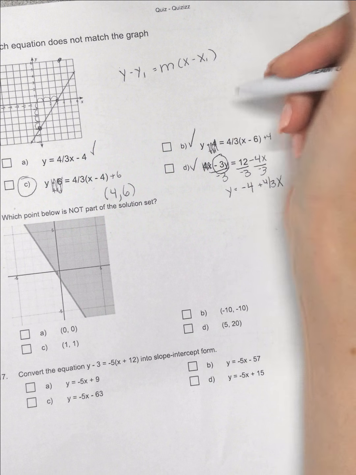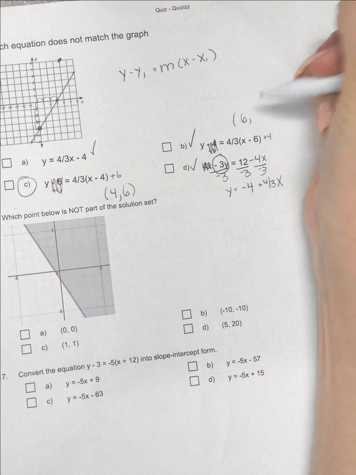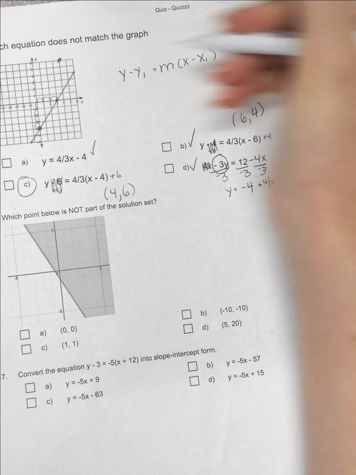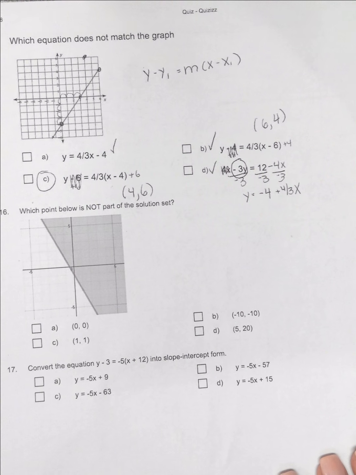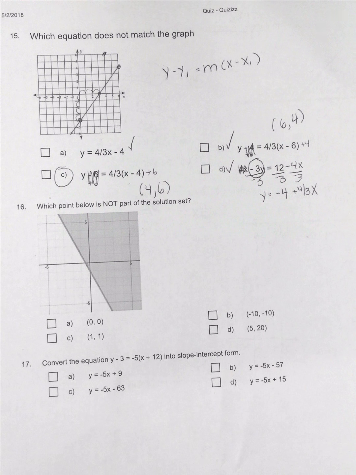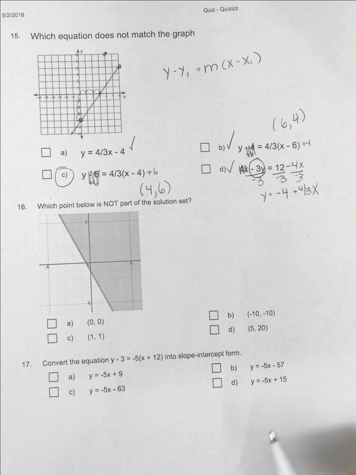This way, the x value would have been a 6, the y value would have been a 4. 6, 1, 2, 3, 4. Yes, that one is on the line. So if you remember your point slope form, we wouldn't have had to solve for y and plug it in the calculator. But I'm all about my calculator tricks.